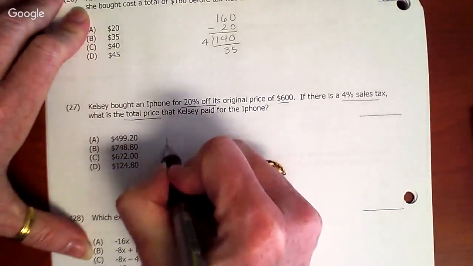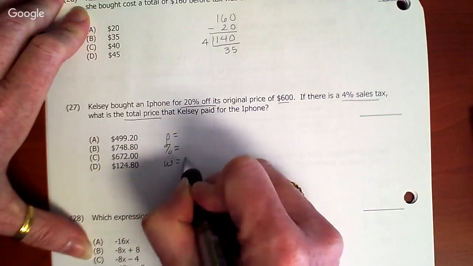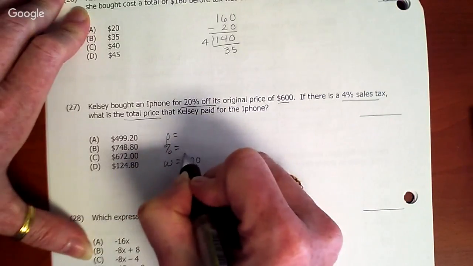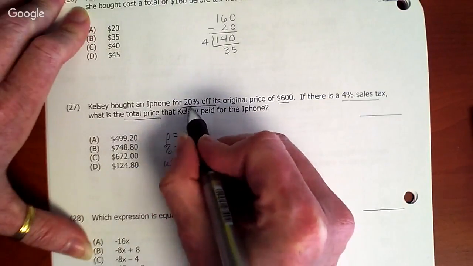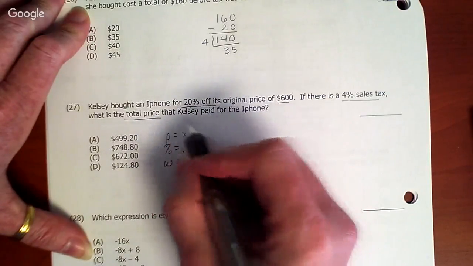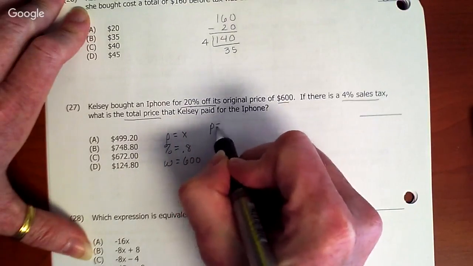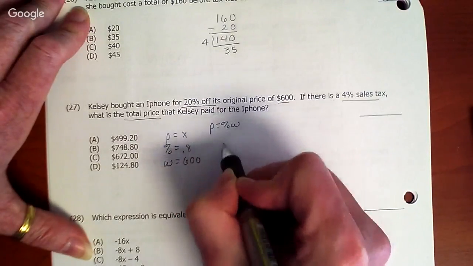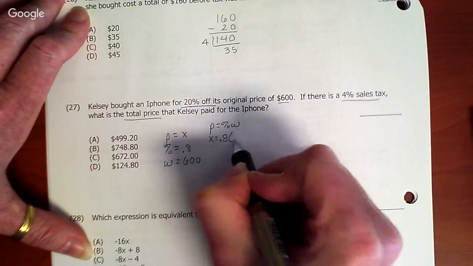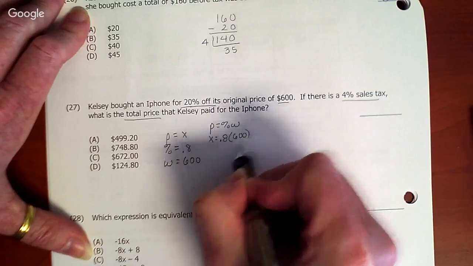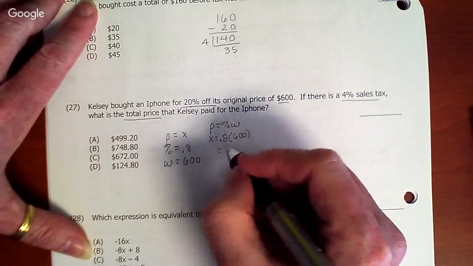So we've got P equals percent times W. So we've got 600 times 0.8, and X, because it's 20% off. So P equals percent times whole. So X equals 0.8 times 600. So that's going to give me 480.